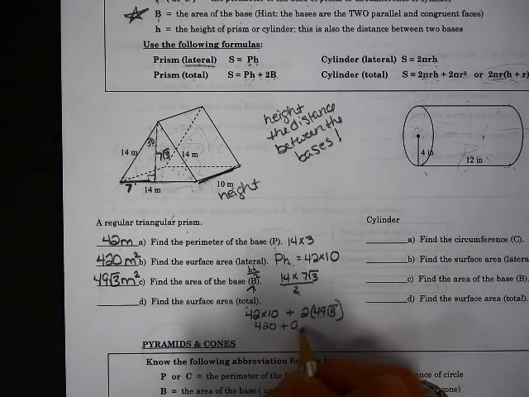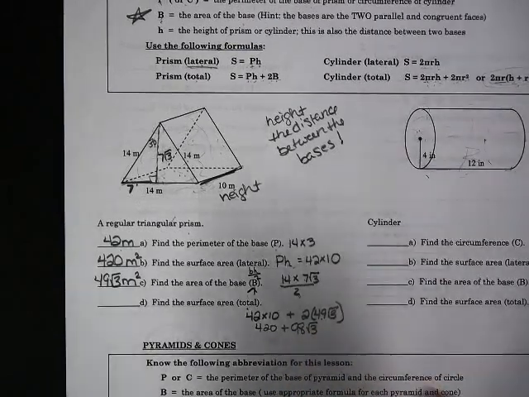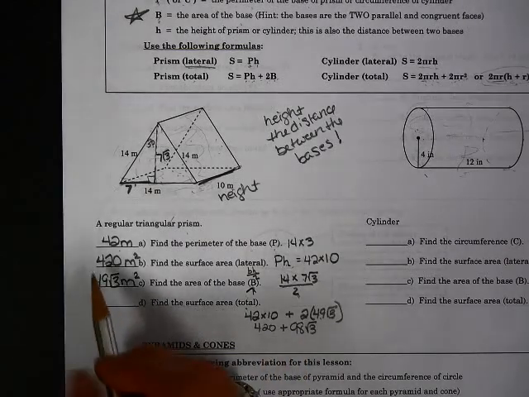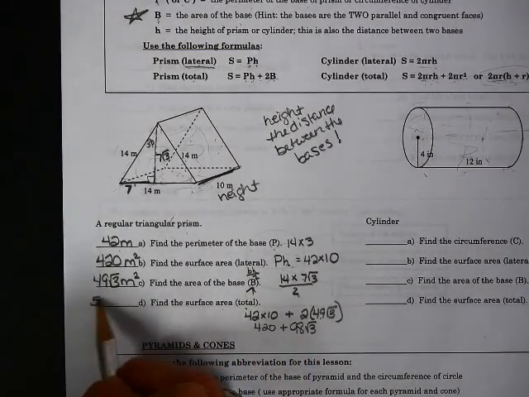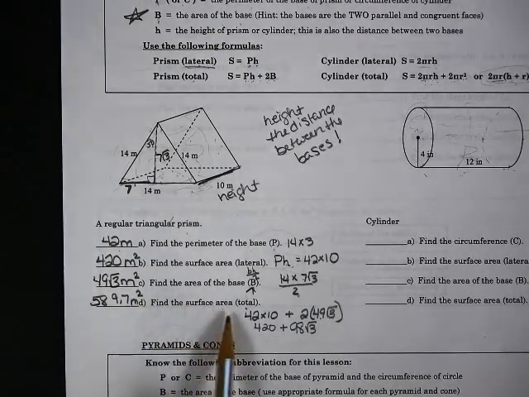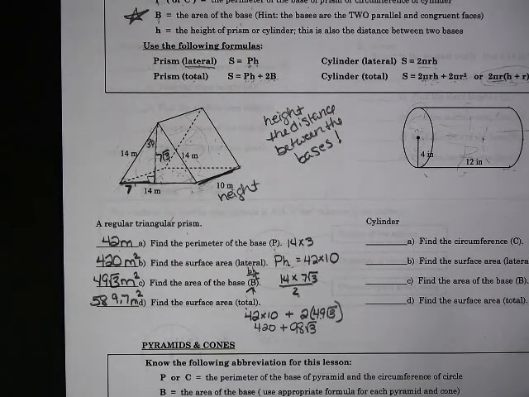98 radical 3. And then you would definitely need to put that in the calculator to get a decimal answer if we're going to combine those together. And you should get something like 589.7 meters squared. And that would be my total surface area.